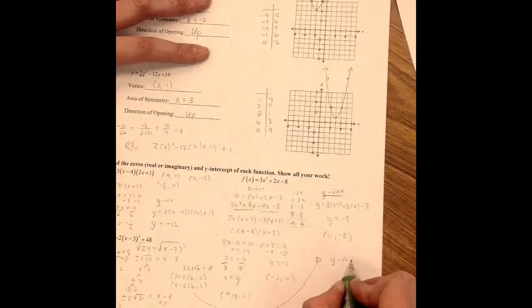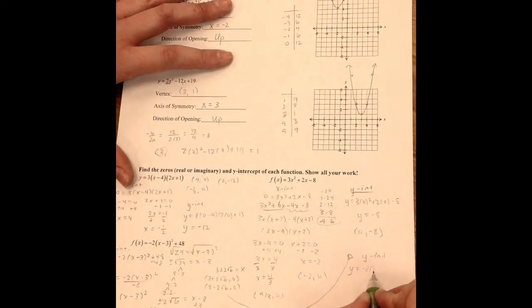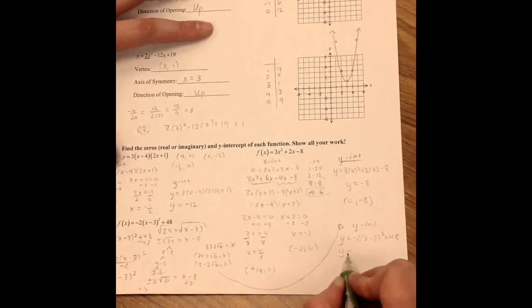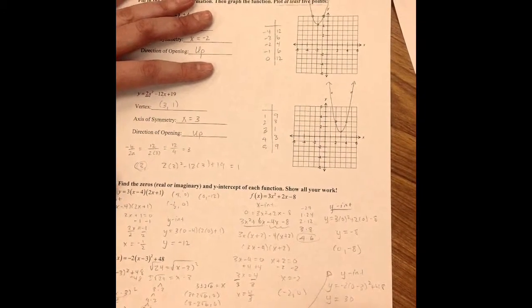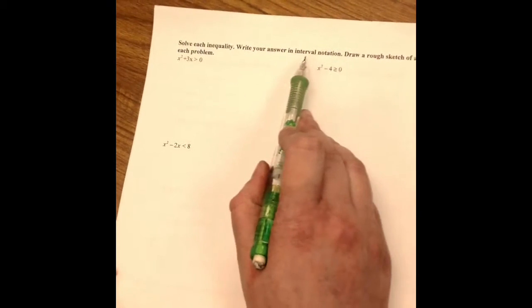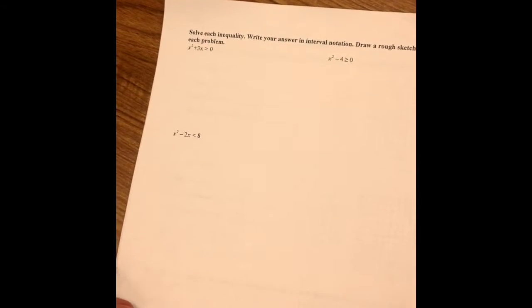For the y-intercept, I plug in 0 for x, and I plug that into my calculator, and I get y equals 30. I can write that as a coordinate 0, 30. Okay, go. The last section says to solve each inequality. Write your answer in interval notation. Draw a rough sketch of a graph for each problem.